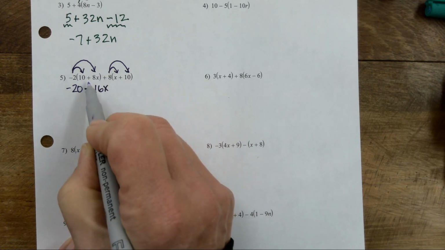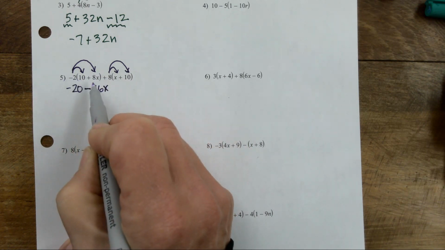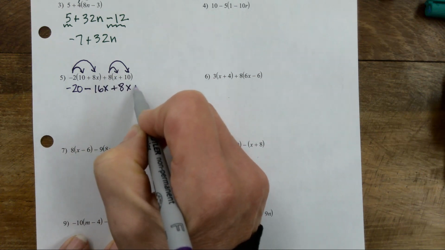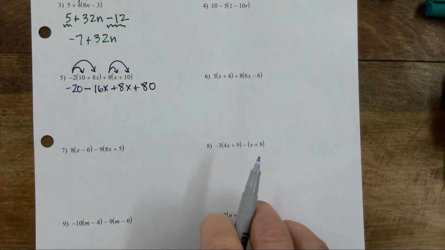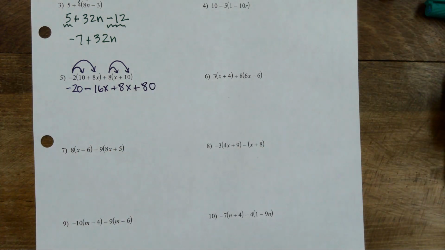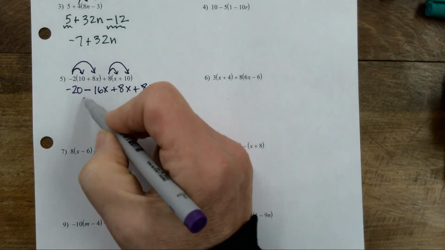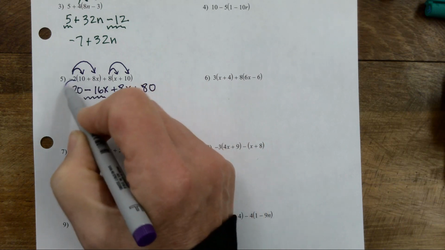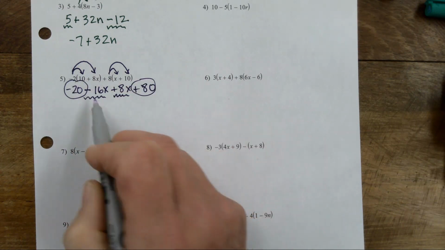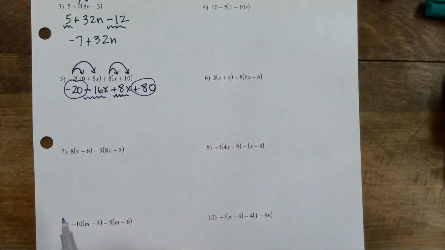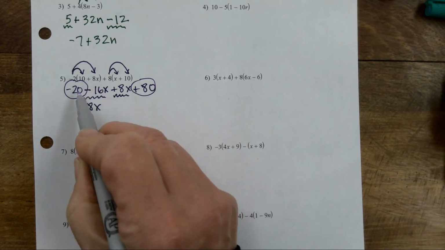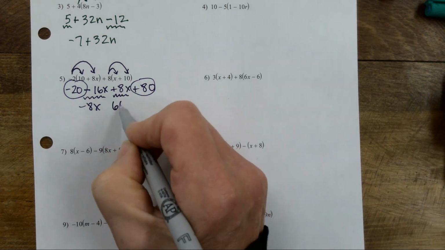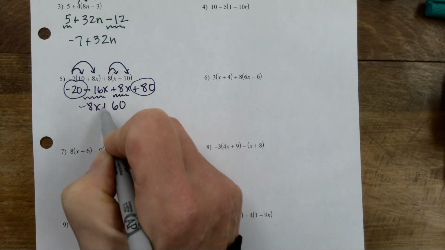Is everybody okay with that minus? The negative 2 times the positive 8 becomes a negative number. Then plus 8x plus 80. Can somebody tell me what goes together? 16x and 8x. Yep. The negative 16x and the 8x. And then I heard somebody say and the negative 20 and the 80. So what's negative 16x plus 8x? Negative 8x. What's negative 20 plus 80? 60. Is it positive or negative 60? Positive. Because it's positive, I'll put a plus in there.